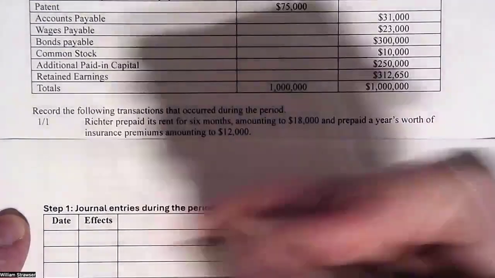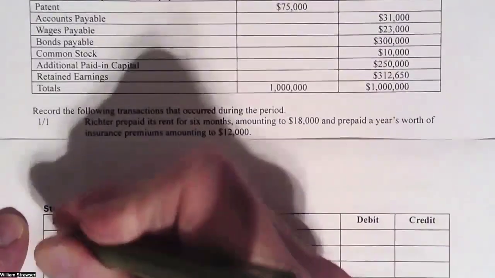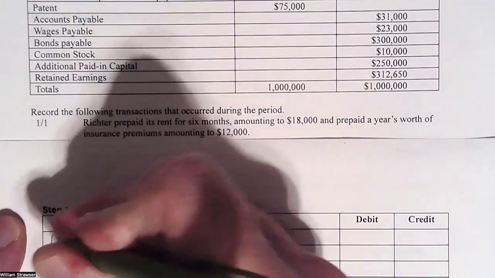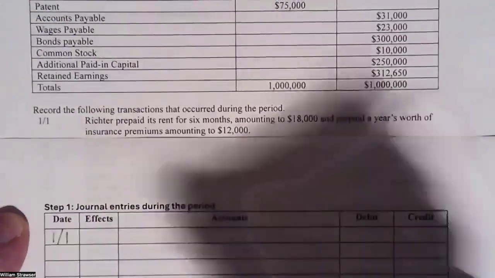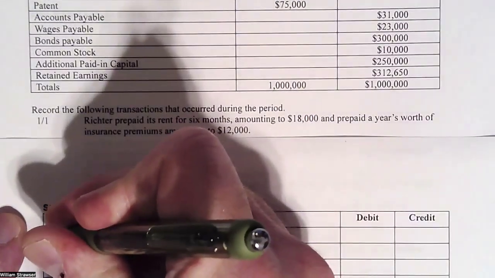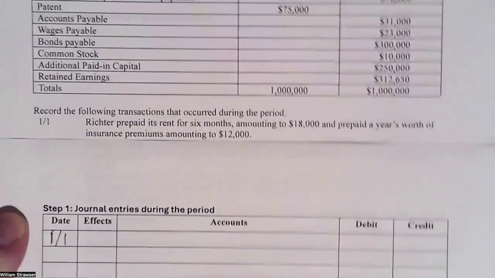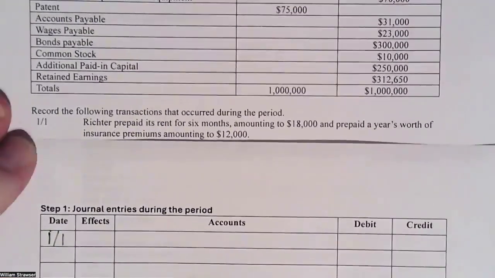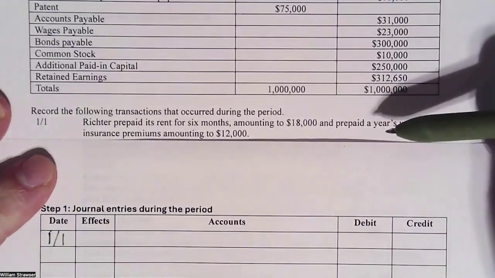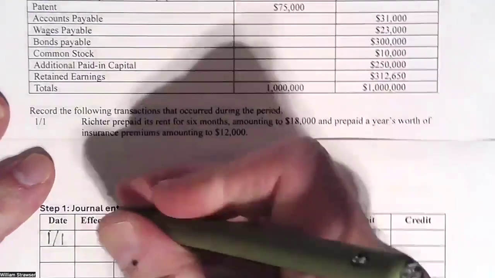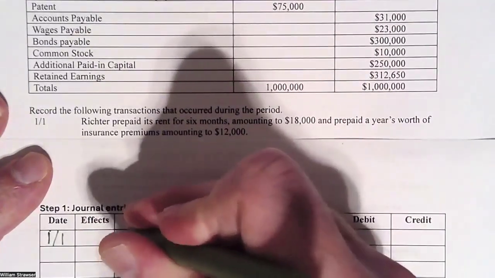And when we record that, we have to make the date, of course, so that we can keep track. And the journal entries are made in chronological order as they've happened. So we have prepaid rent and prepaid insurance. Those are the two accounts we're establishing here.